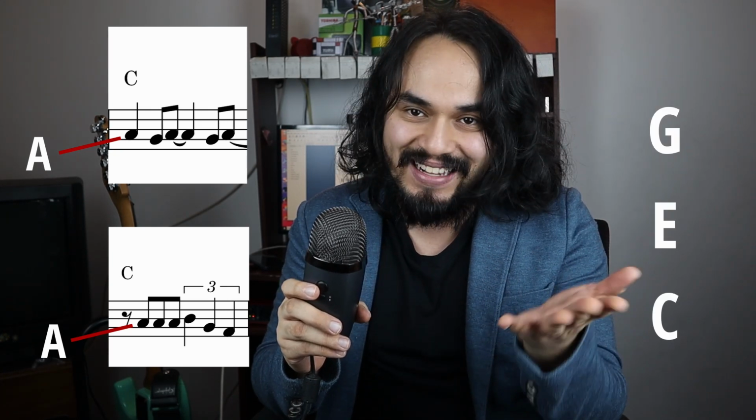It's a note that doesn't belong to the chord. The notes of a C major are C, E, and G. So yeah, there is no A right there. So let me show you something.